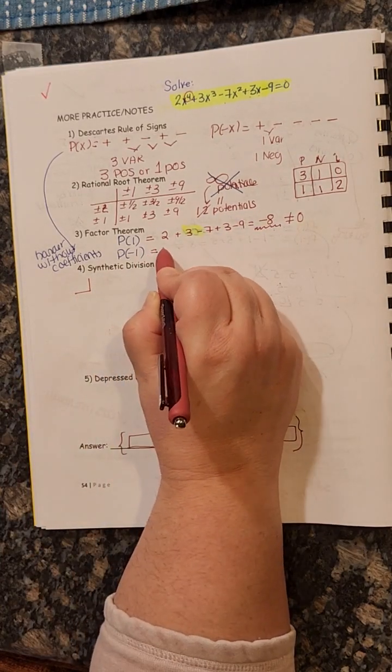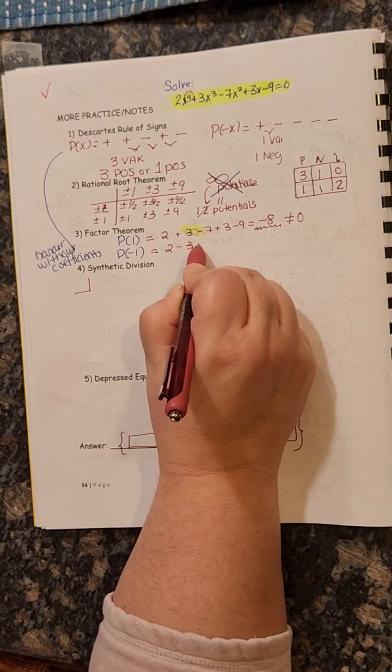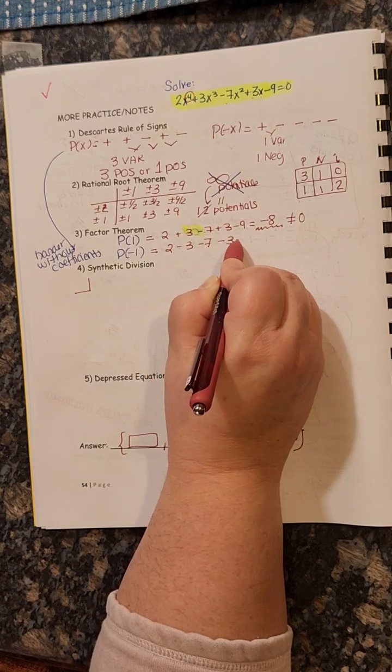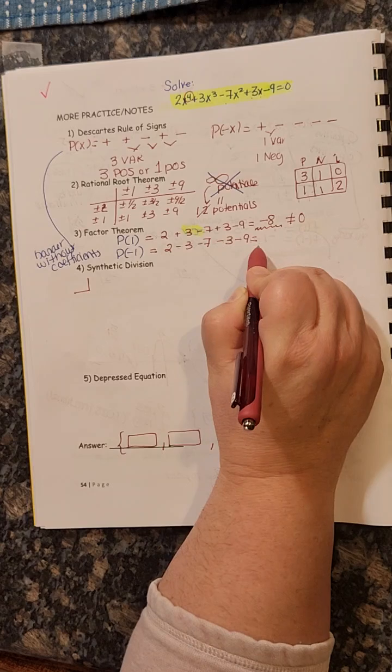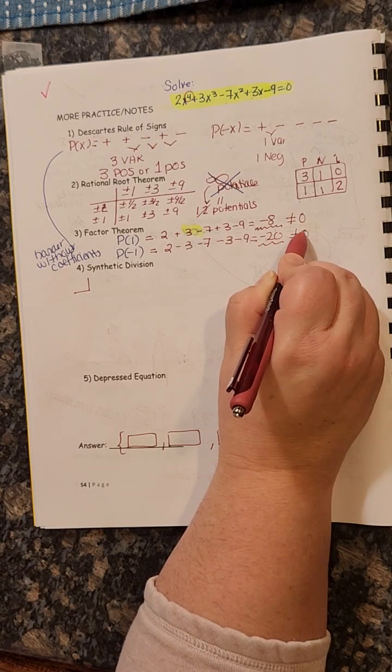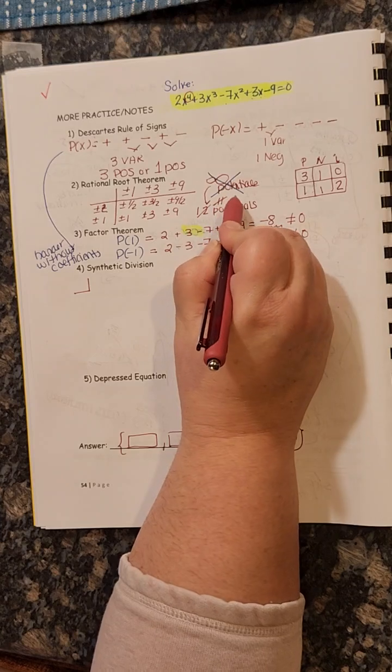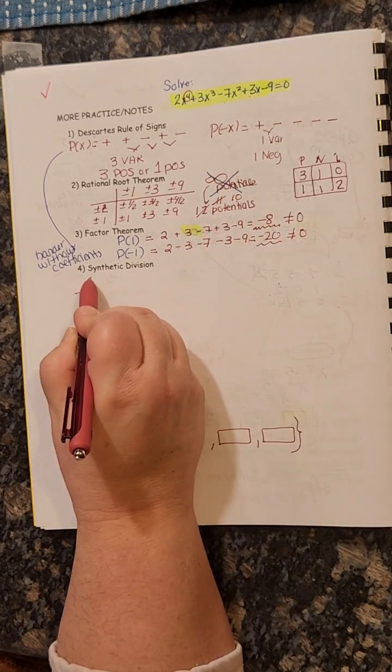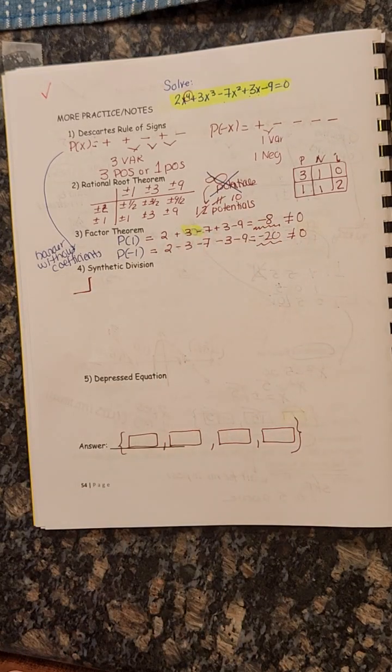So P of negative 1 would be 2 minus 3 minus 7 minus 3 minus 9, which you should write as a negative 20, which does not equal 0. So guess what? Now we're going to write, there's 10 that we could try in the cubby. I'm sure we could narrow it down also.